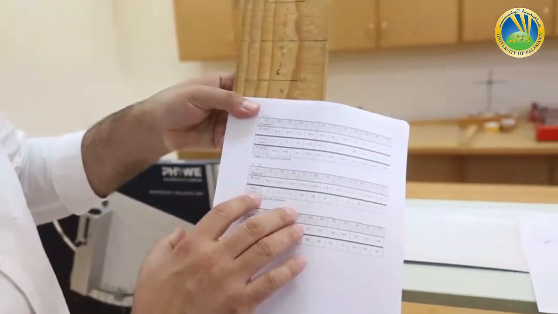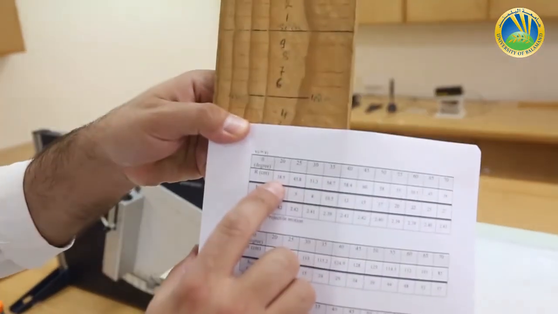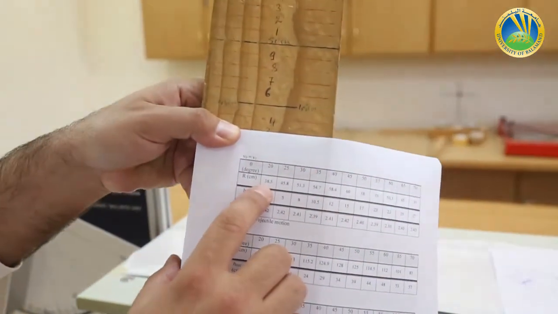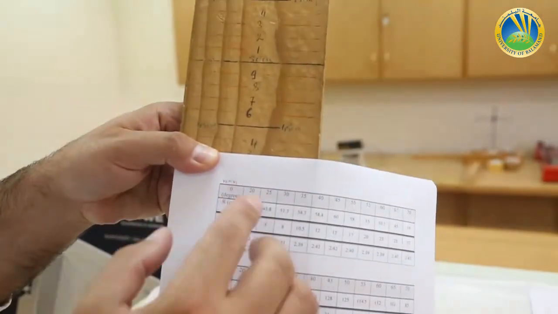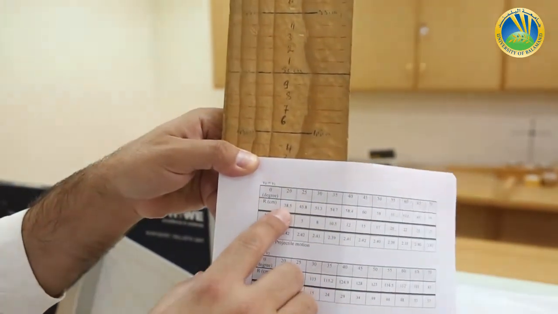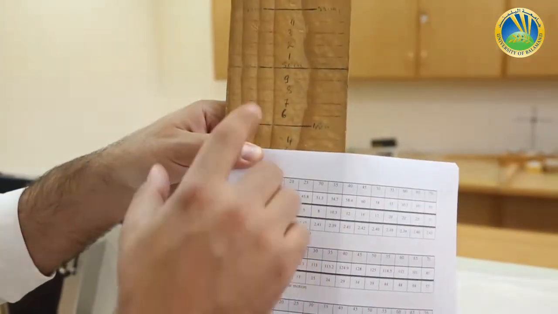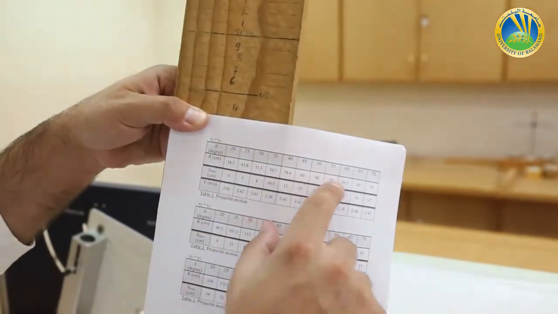for V1, at angle theta equal 20 degrees, we have a range of 38.5. So we have to place the ruler at mid-range, which is almost 19.25. So we have to place this ruler at 19.25, and the same for the other angles.